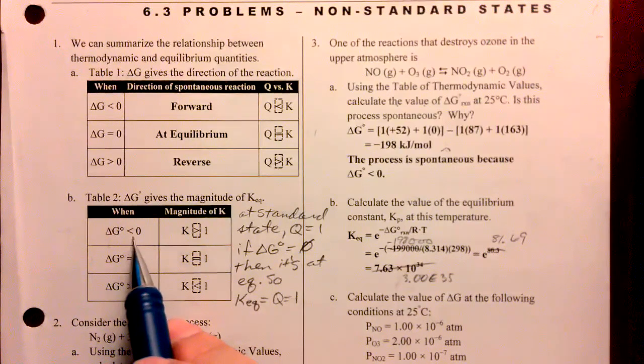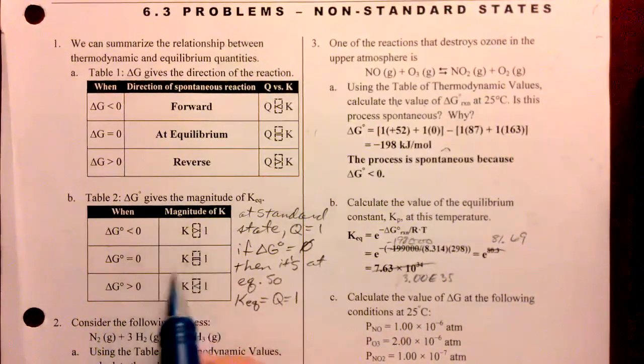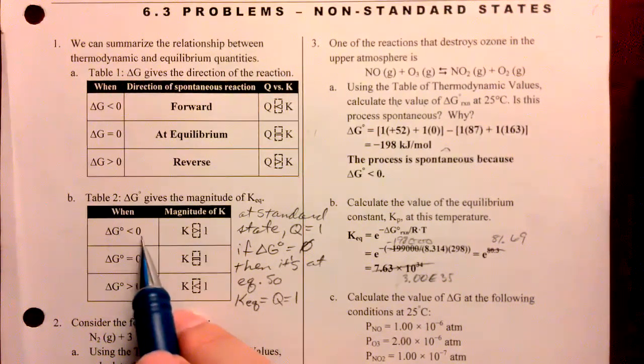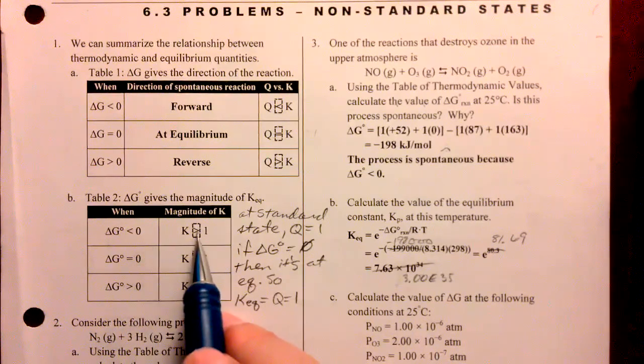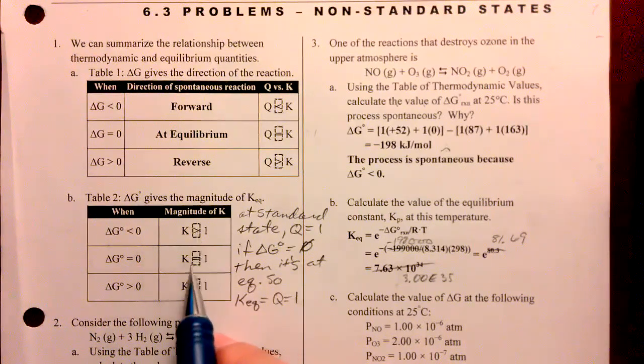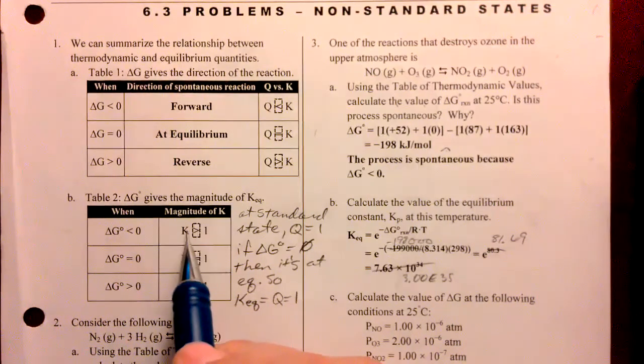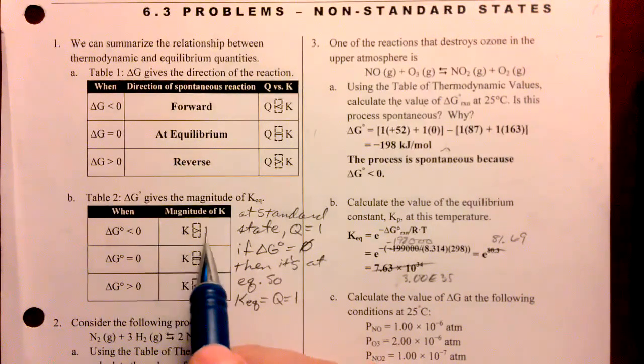If delta G is less than 0, then the reaction wants to go forward, and therefore, in the standard state conditions, if this is equilibrium, then it must be wanting to go forward. We have more products than we do when K equals 1. Since we can consider this a fraction, the number we have to get to reach equilibrium has more products than when we had the fraction equal 1.